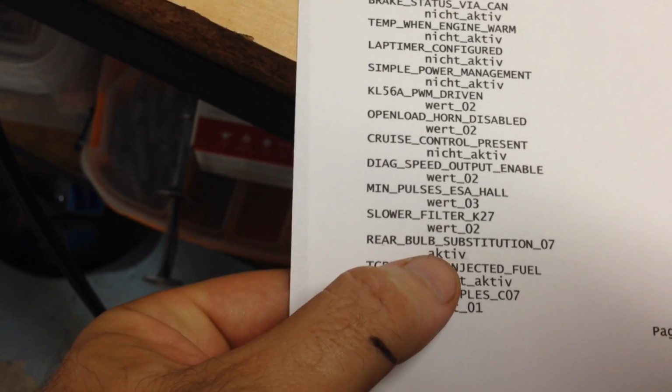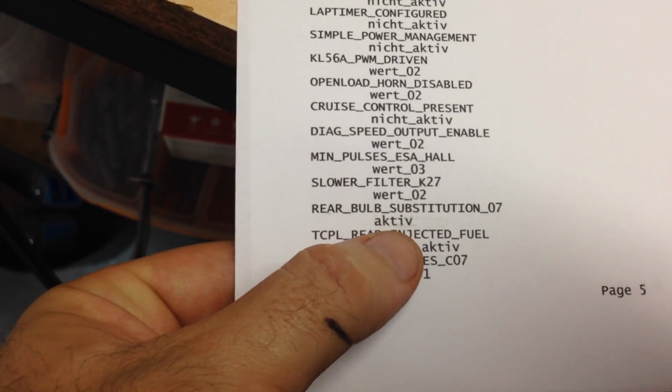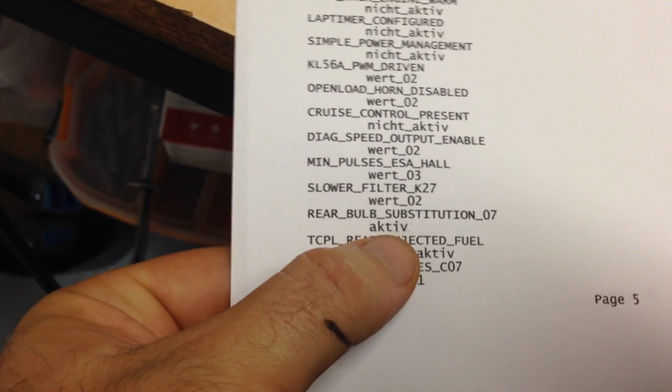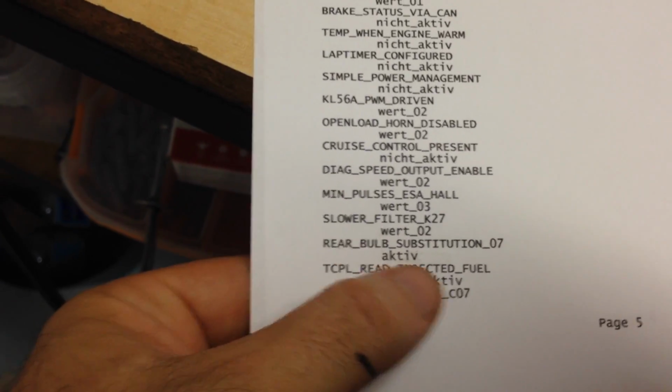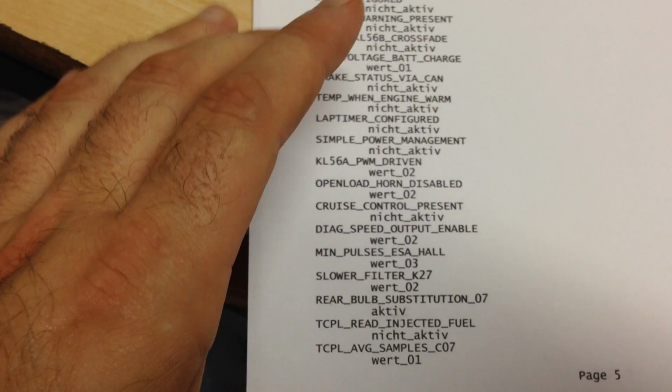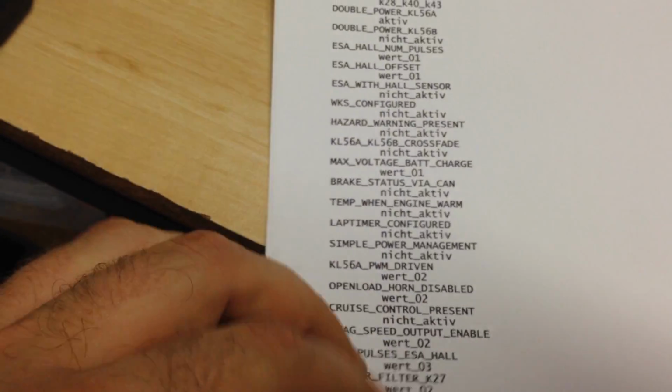You can also change your LEDs for the turn indicators. That would also be somewhere in here. Or you can turn off the rear bulb substitution error completely, so then it wouldn't even give you any more indication that you're missing a light bulb or that it's broken.